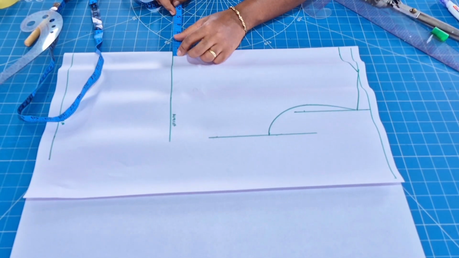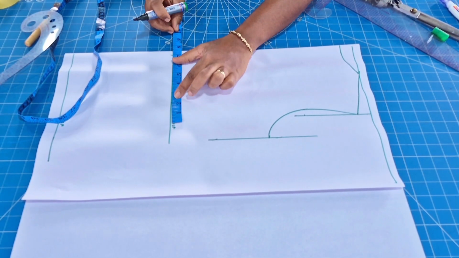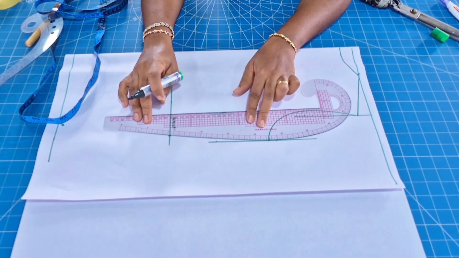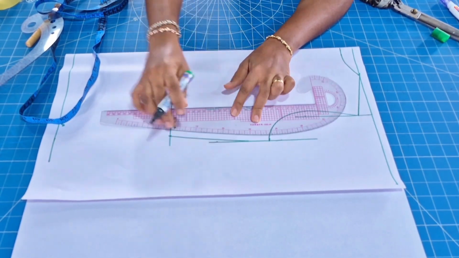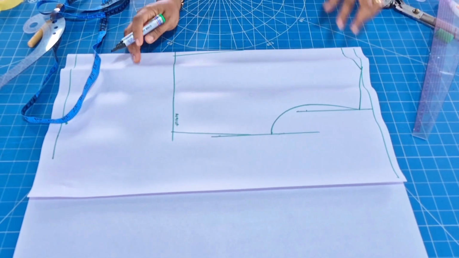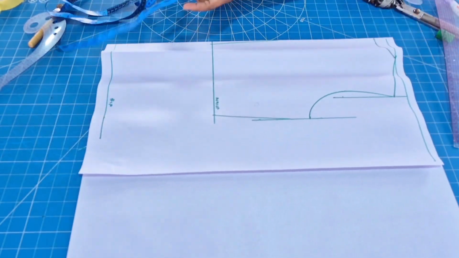So after that, this is the back tightening of 1/2 inch. From there, I measured waist measurement divided by 4 plus 1 inch dart intake, and I connected to the side like this. I hope this is making sense. But if you have any question, you can ask in the comments.